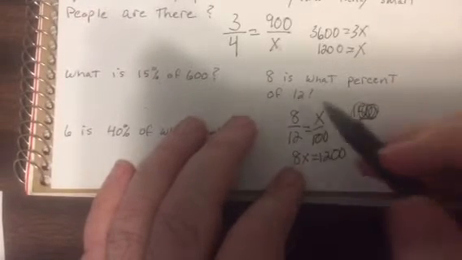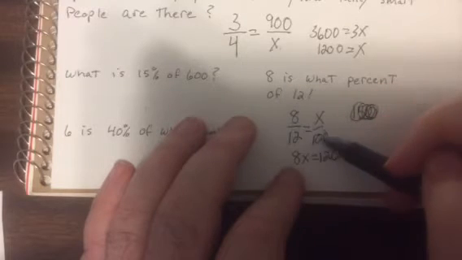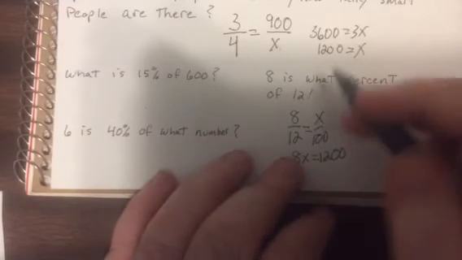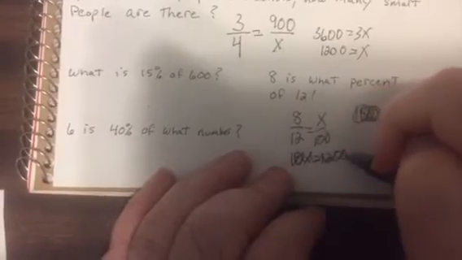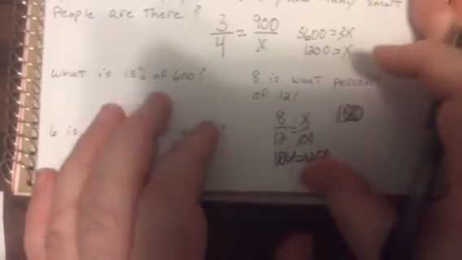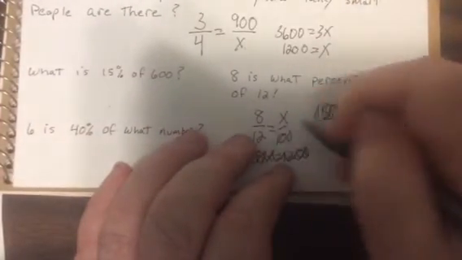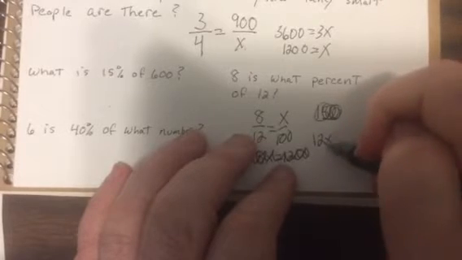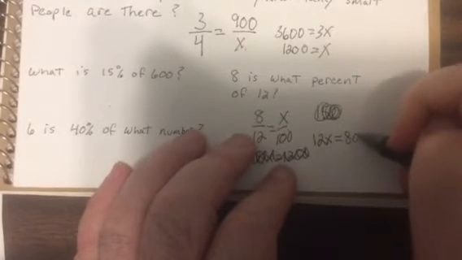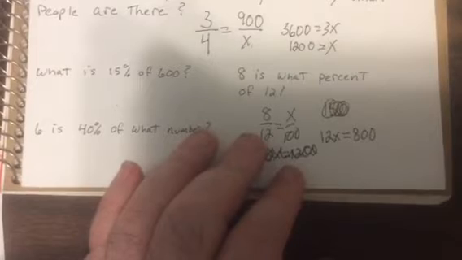What did I mess up? 8 is what percent of 12? Uh-oh. Yeah, just erase everything I just said. Oops. 12x equals 800. I'm sorry. I looked at it wrong. Oh, I feel so embarrassed.